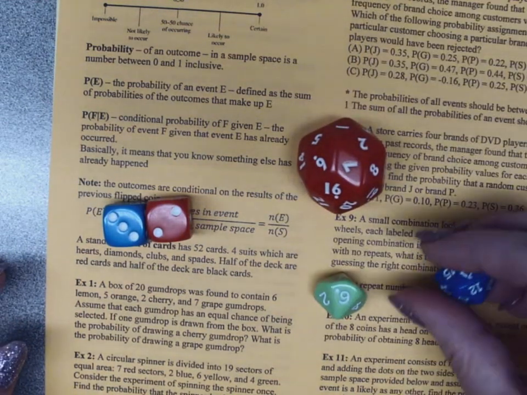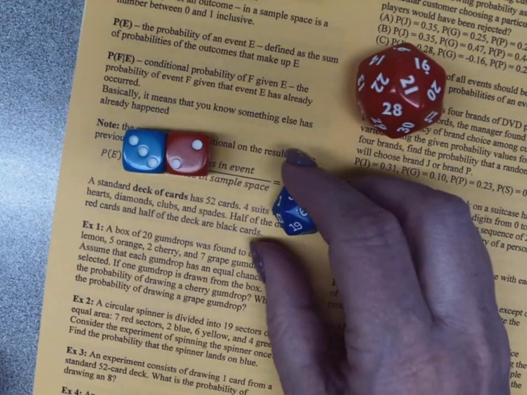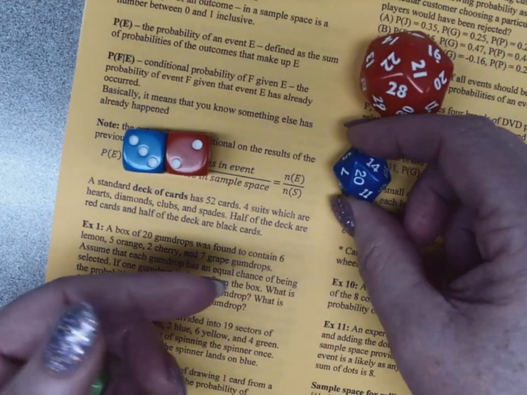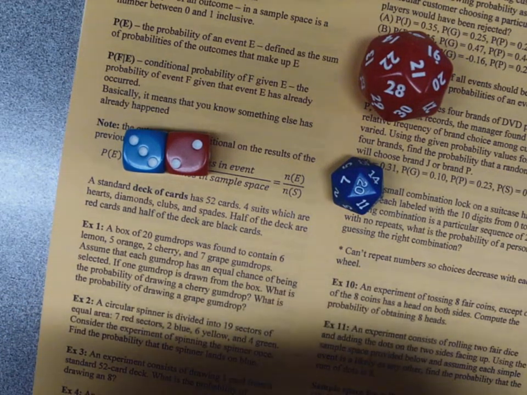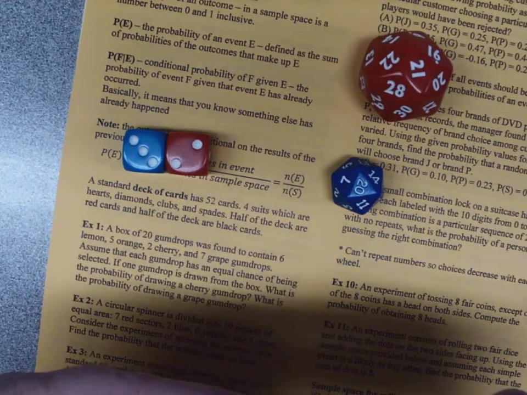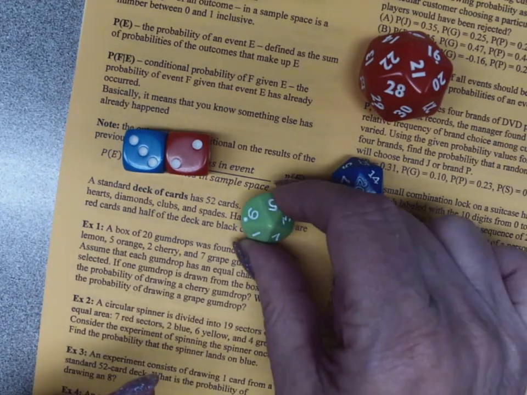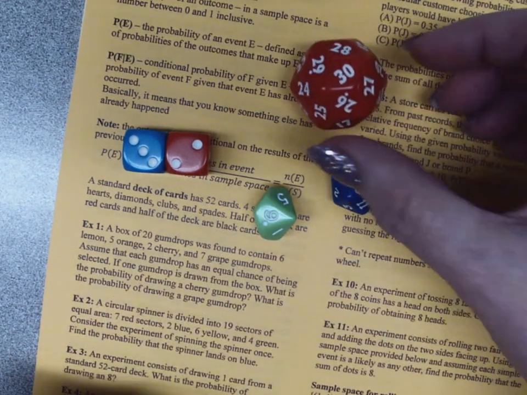But sometimes we can have dice that are of different sizes. I think this one has 20 sides, and this one has 9 sides, maybe 10. Nope. I think it's 10 sides because it includes a 0. So this is a 10-sided dice, and I think this one's a 30-sided dice.